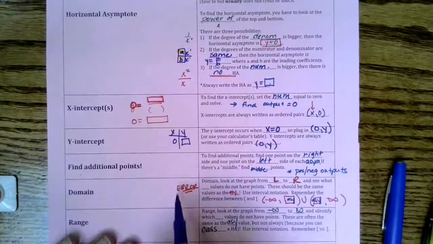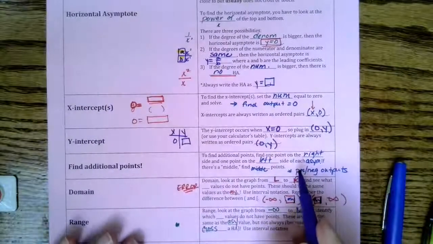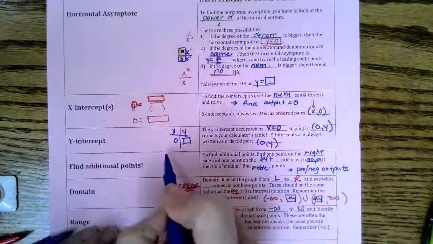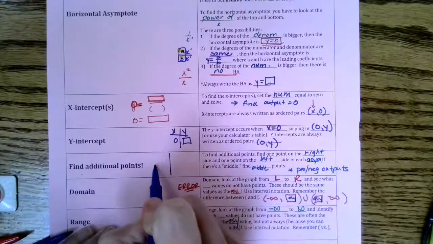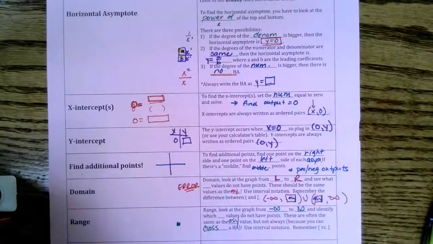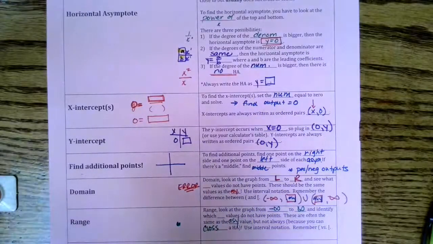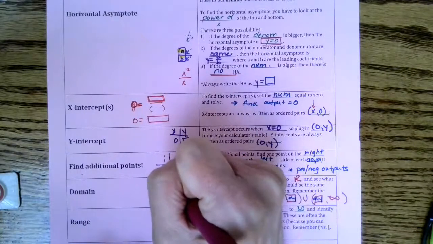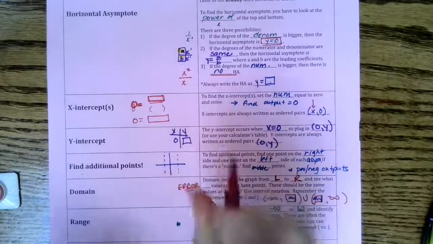These additional points that you find, it's smart if you look on the left and right of each of your asymptotes. So let's say that we had a coordinate plane that looks like this. Let's say we had some vertical asymptotes that looked, and we talked about having more than one possible.